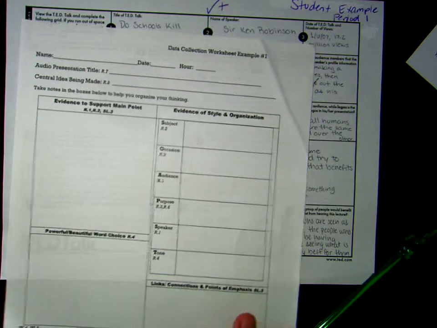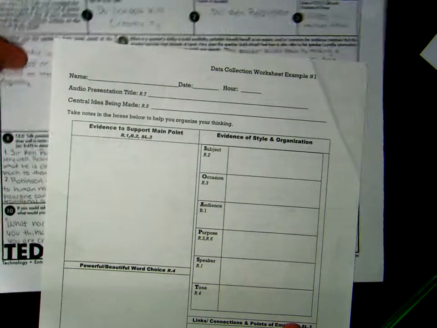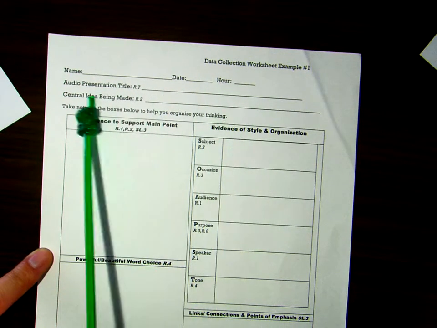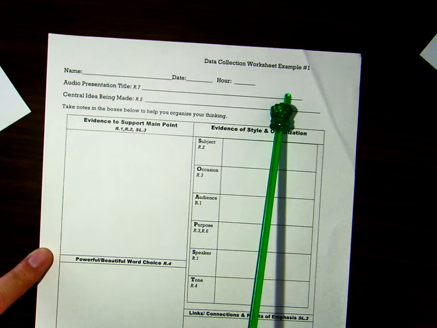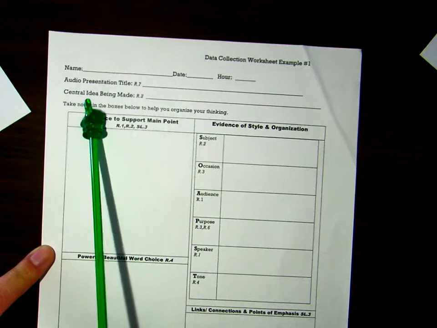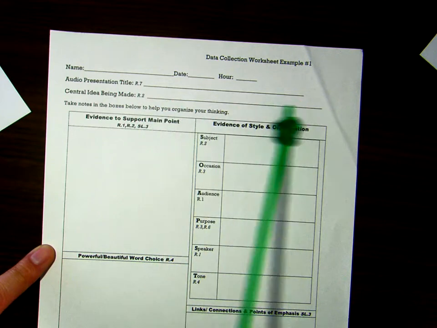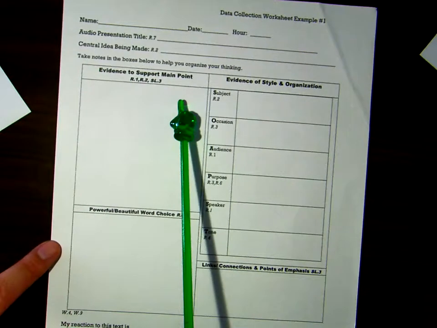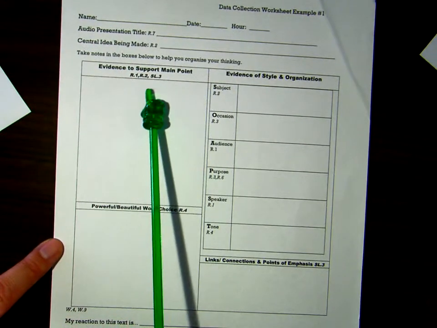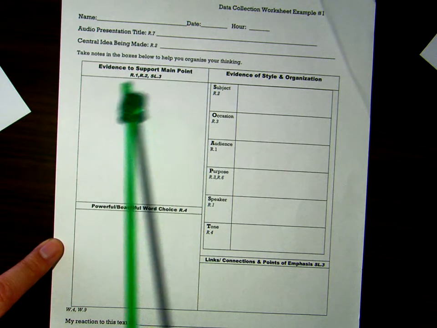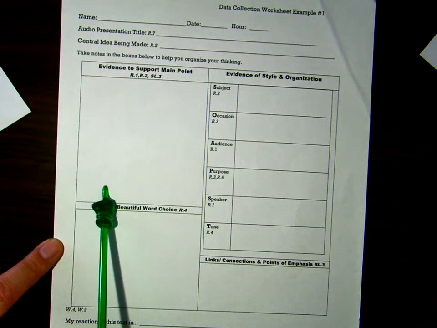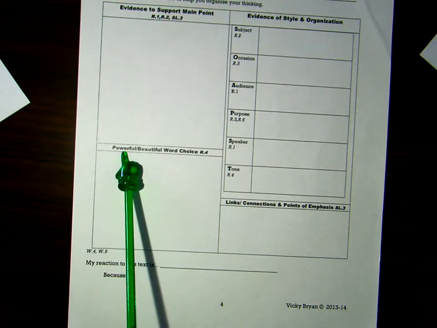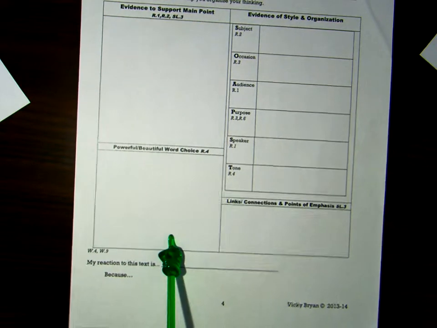Here's an alternative TED Talk sheet. This one is similar. This one you're going to write down the name of the TED Talk, the date, the hour, the title of the presentation, the central idea. So here's where you would write the main claim. On this handout, you're going to look for evidence to support the main point. So as you're listening, you're writing down evidence that'll support the main point. Then you're looking at diction and syntax, looking for powerful and beautiful word choices and writing it down here.